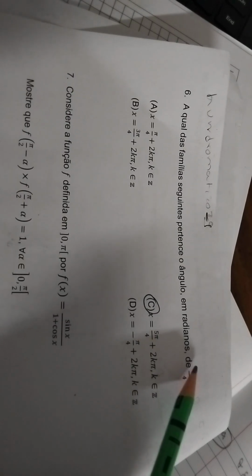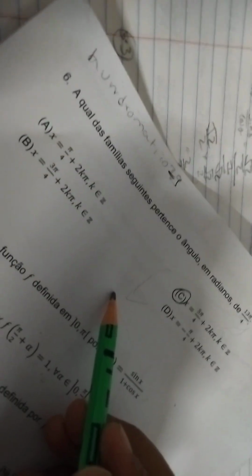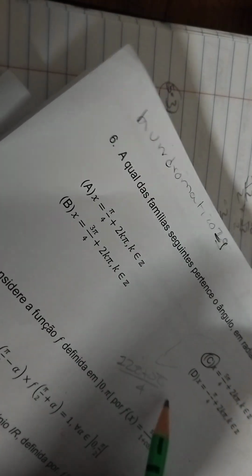Another question. Now we have question number 6, and this is the question. We need to find the family of angles. Okay, from where does it belong? 13 pi by 4. We need to make it a little bit smaller. How to divide it by 4? 12 pi plus pi by 4 is equal to 13 pi by 4. So 3 is the same, right? It's the same as this one. These two are the same, but we're going to simplify a little. 4 times 3 is 12 pi plus pi by 4.